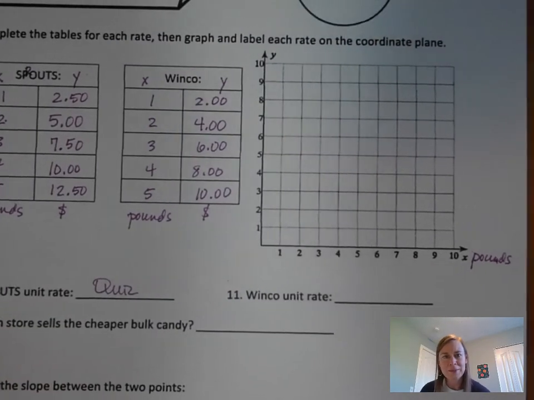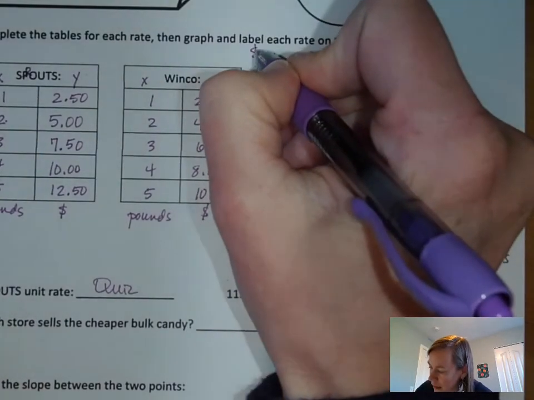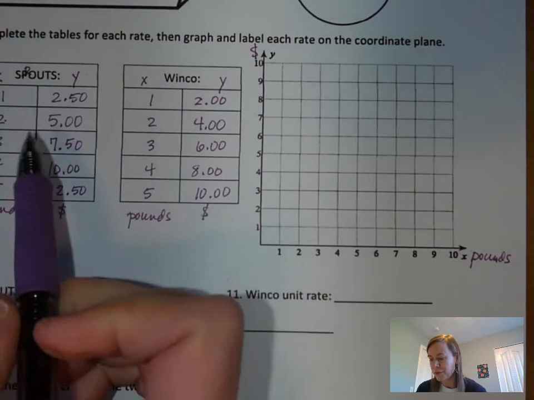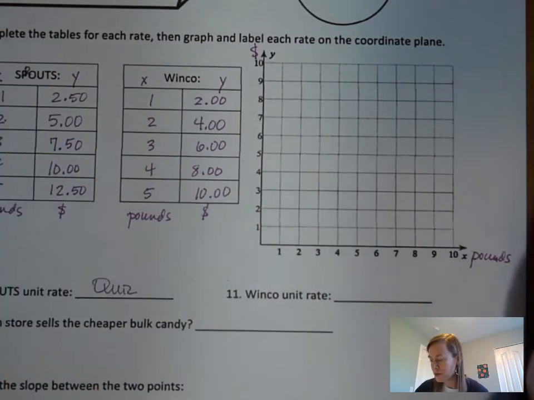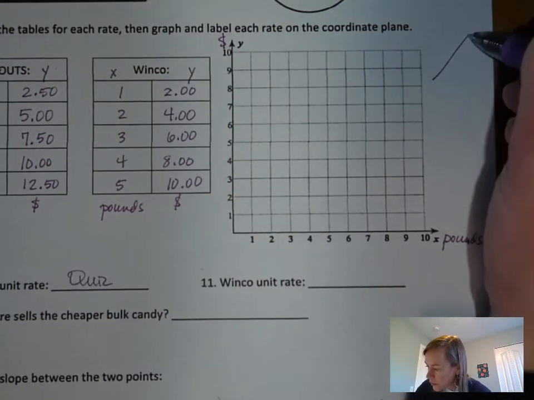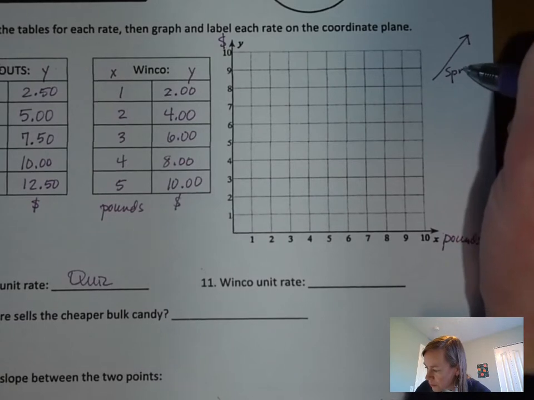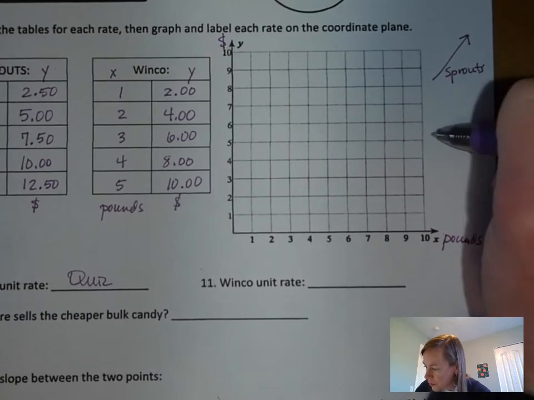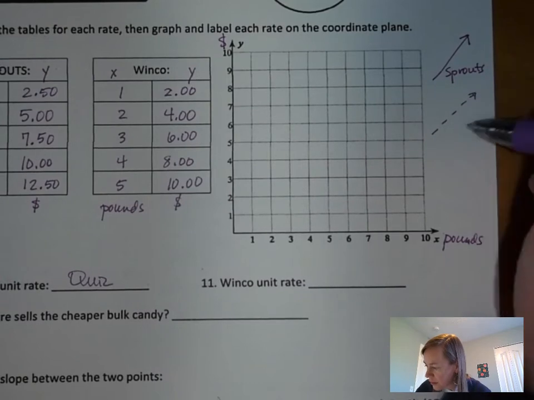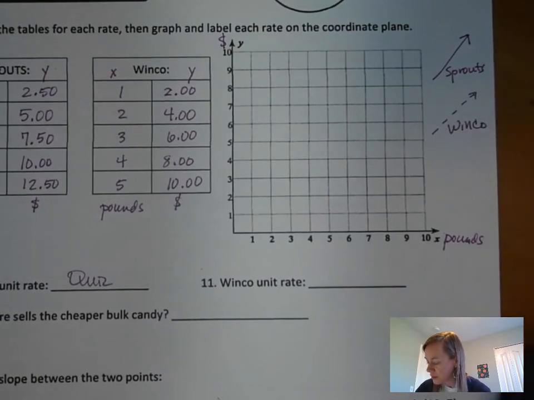Kind of messy there, sorry. And then up here is going to be our money. Okay, so over here, let's do a solid line for Sprouts. And you can do this differently if you want. Solid line for Sprouts, and we'll do a dotted line for Winco. That way we can tell them apart.